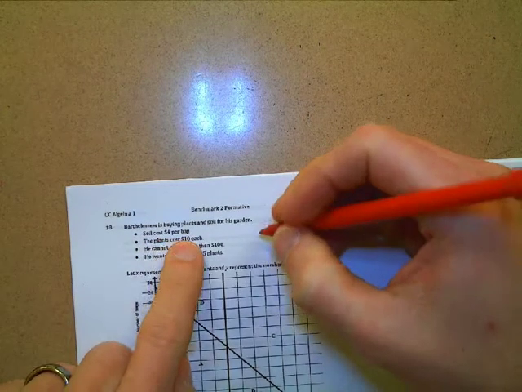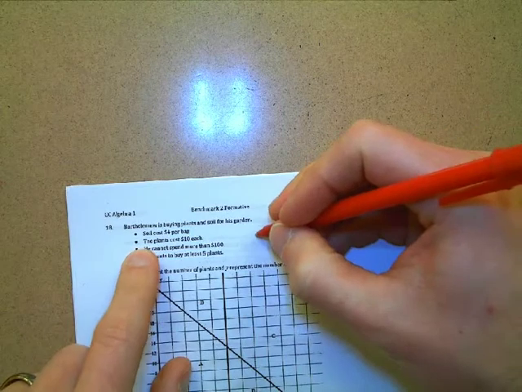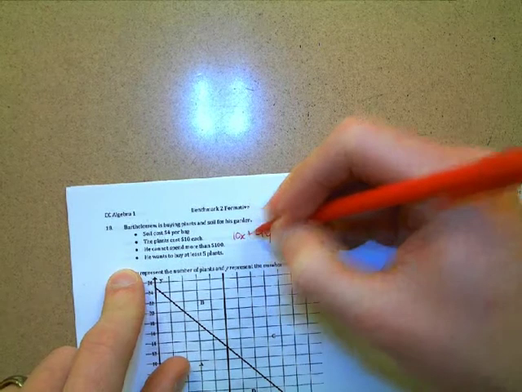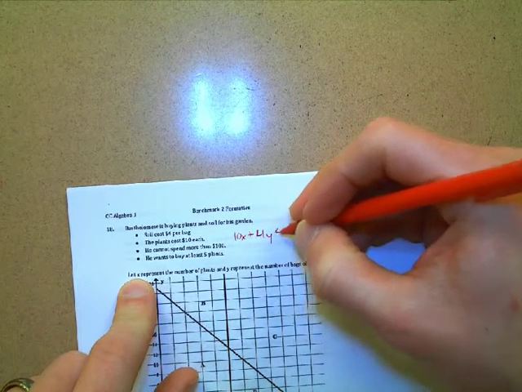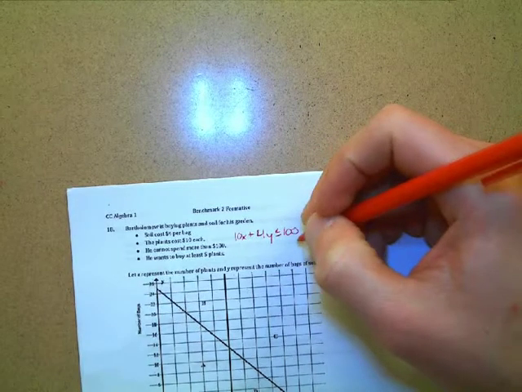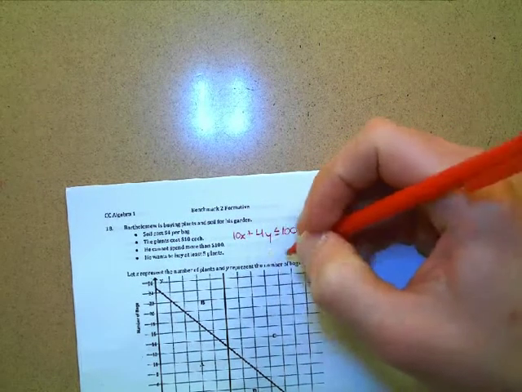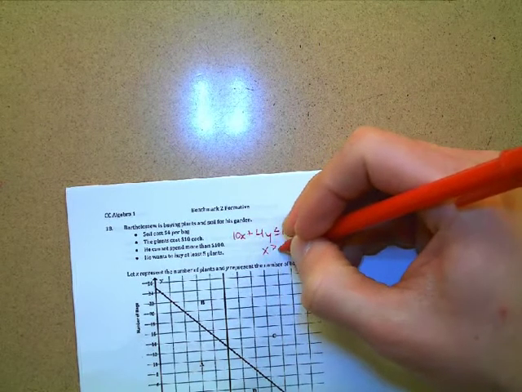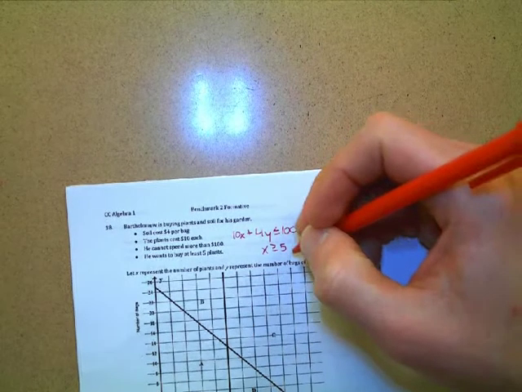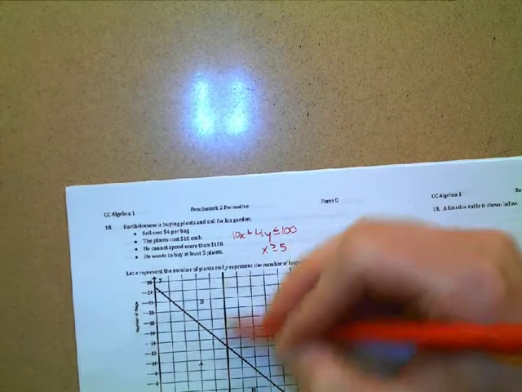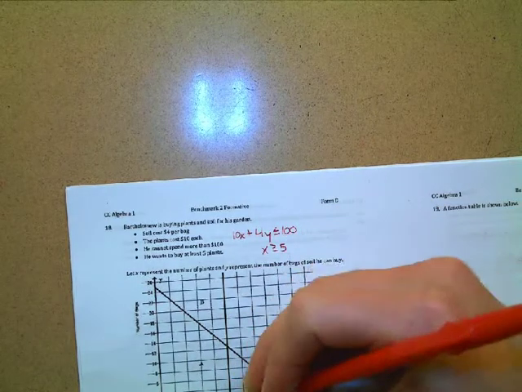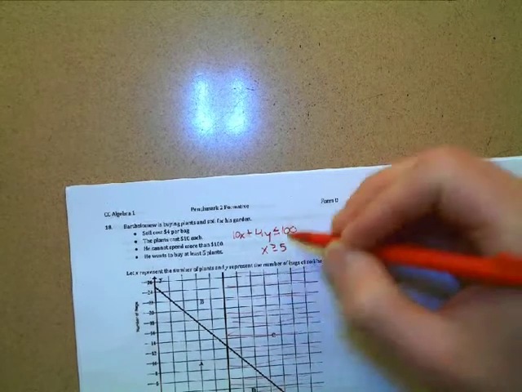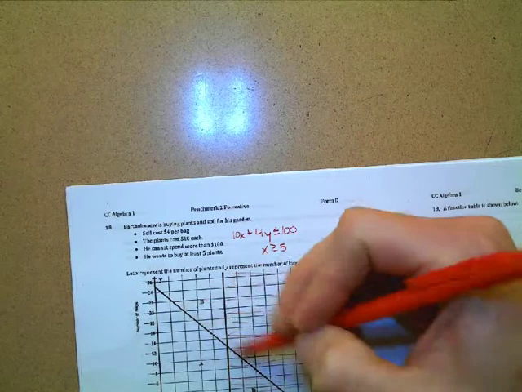So soil costs $4 per bag, so 4y for the bags of soil, plus 10x for the cost of the plants, and we want that to be less than or equal to $100. And then he wants to buy at least 5 plants, so we want x to be greater than or equal to 5. So x greater than or equal to 5, that's this part right here. There's the graph, so we're going to shade this way for that. And then for this one, it's obviously this borderline right here.